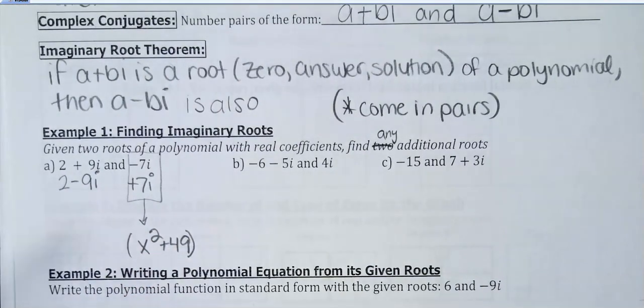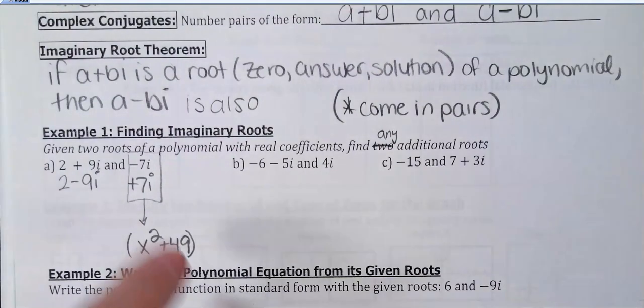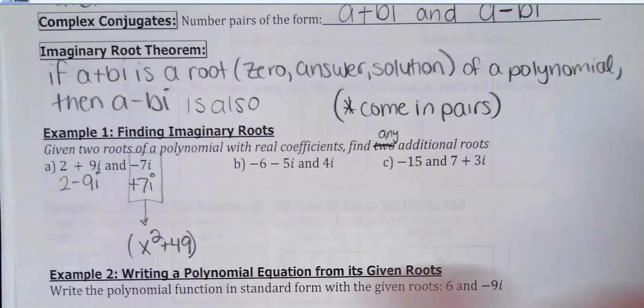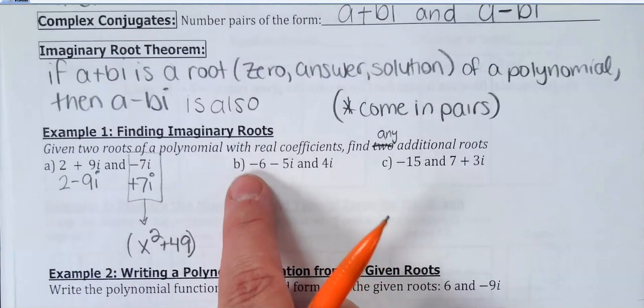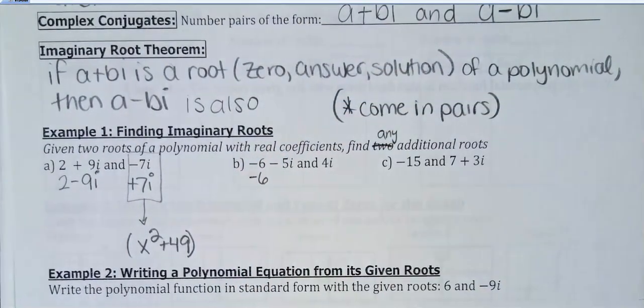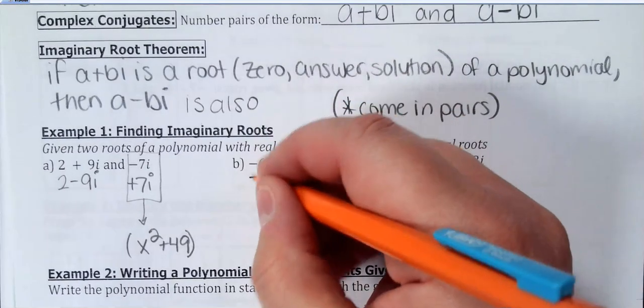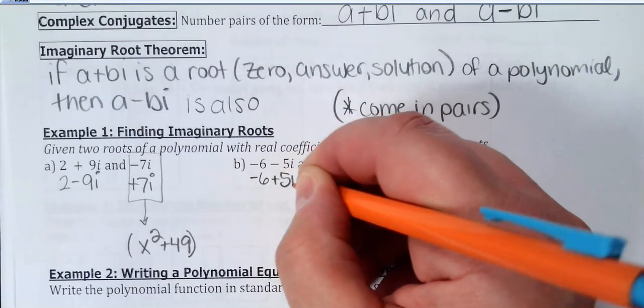It's a little bit more work to write it out for the two-part one, like the 2 plus 9i and 2 minus 9i. But if you just have a single imaginary number and its conjugate, you can just go ahead and write the factor if you want to, or I'll show you how to multiply it out as well. Okay, now the one in the middle, the point I want to make about this says -6 minus 5i. You do not change the negative in front of the 6. It's not the opposite of the number, it is the conjugate of the number, which just switches the operation symbol in the middle. So this would still be -6, but then its conjugate would be plus 5i.